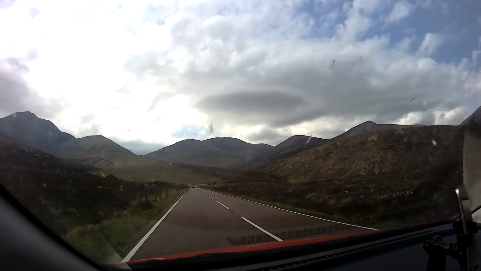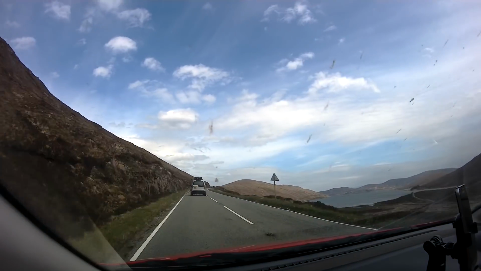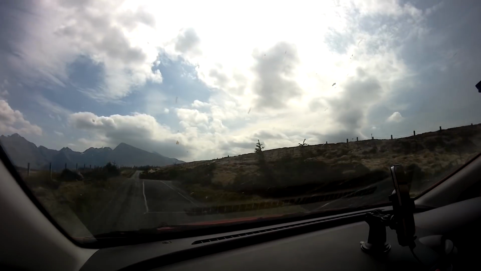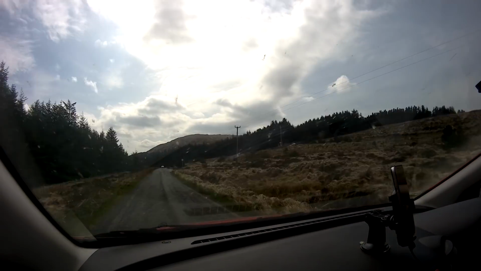What's the next bit? Oh, time lapse going through the mountains. Anyway, so, is a journey to Skye complete? Are you even a landscape vlogger if you go to Skye and don't do the fairy pools?